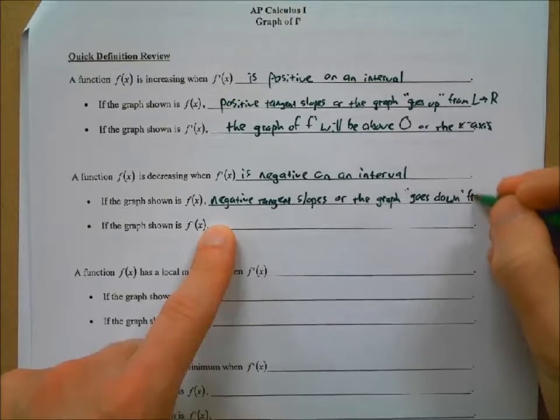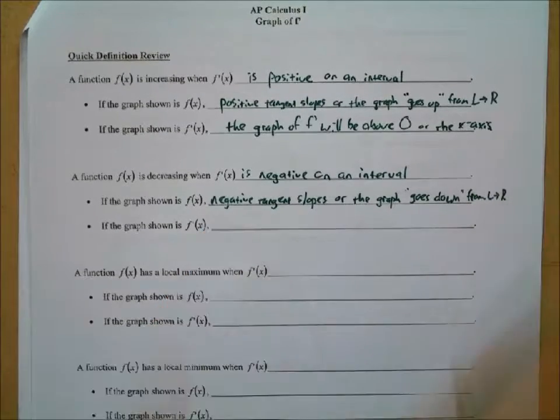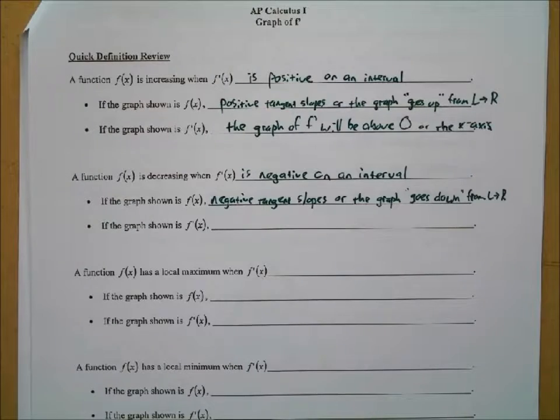So that's what we're looking for. And again, that's stuff we've seen, that kind of behavior we've seen since probably Algebra 1, maybe even before, identifying where a function was increasing or decreasing. But now with calculus, if the graph shown is f prime, what are we looking for? If we want to know when the original function is decreasing, and we're given the graph of f prime, what are we looking for? When f prime is what? Below 0, or below the x-axis.